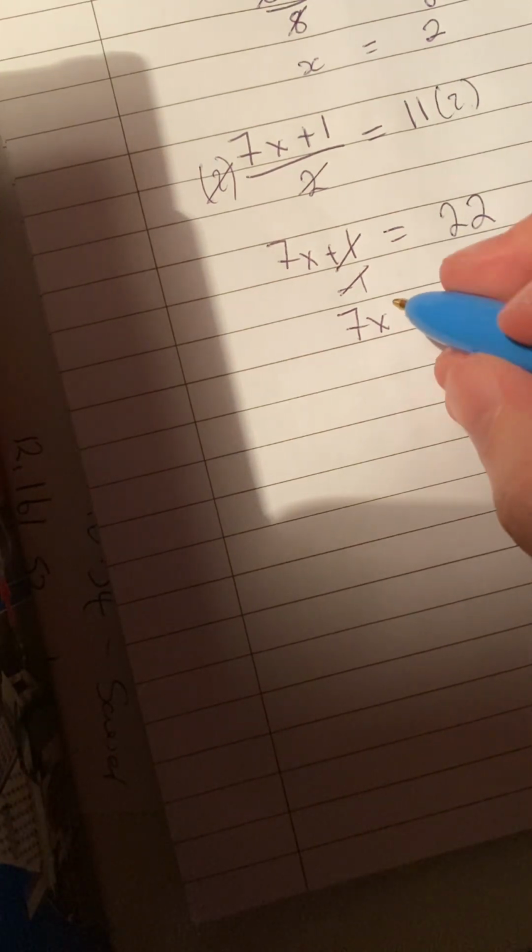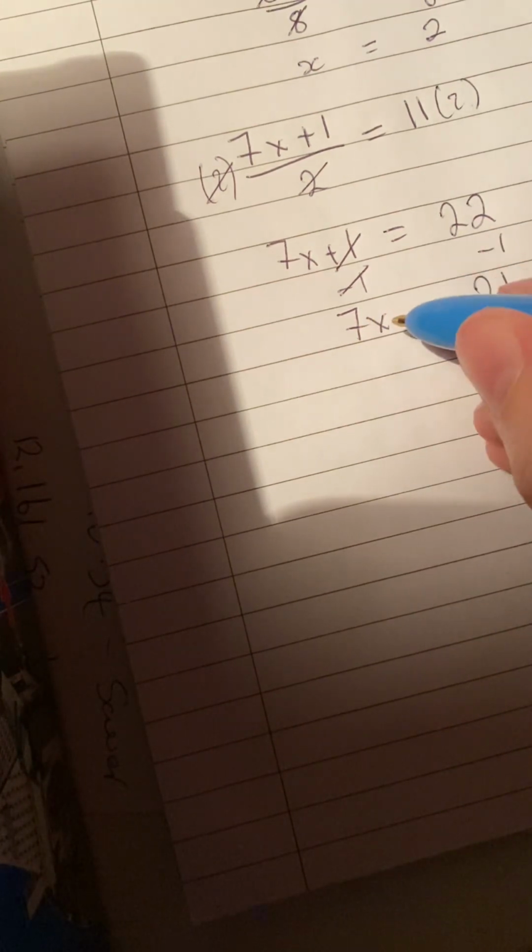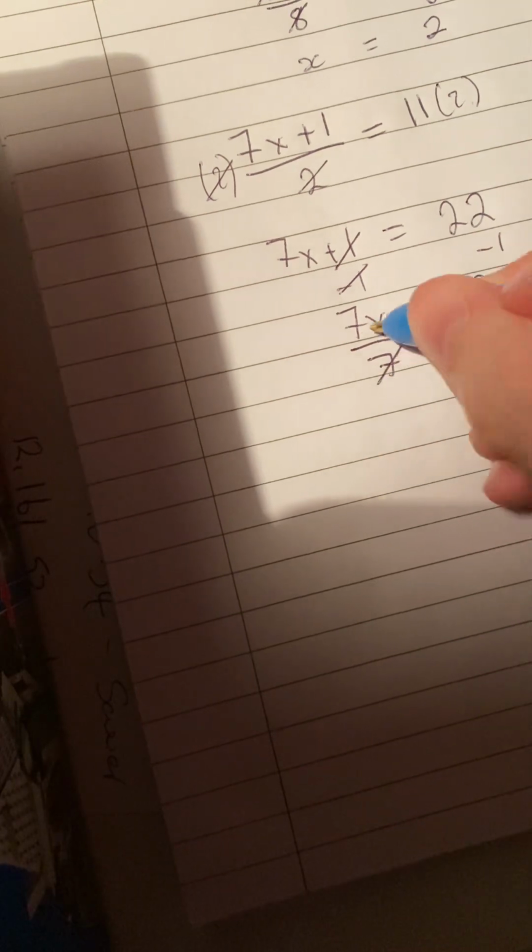And now we solve this exactly like we did with the one-step equation. So x times 7. So we want to reverse that times by 7 by dividing by 7. So let's divide by 7. So on this side, these 2 will cancel, and I will get x is equal to 21 over 7 equaling 3. So x is 3.